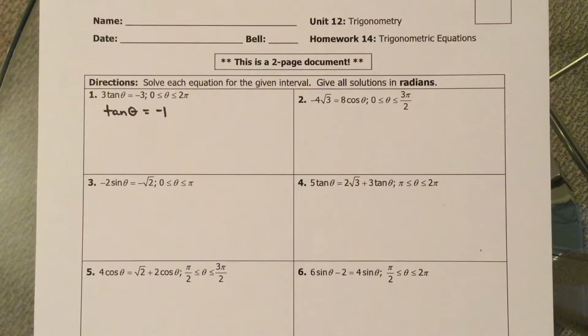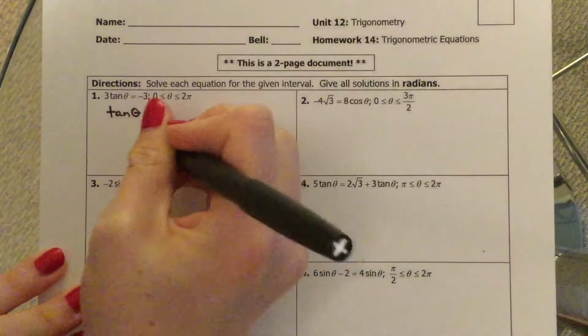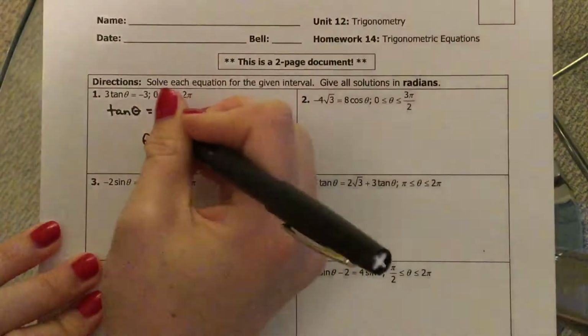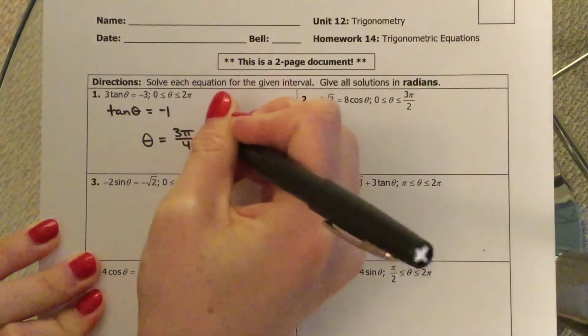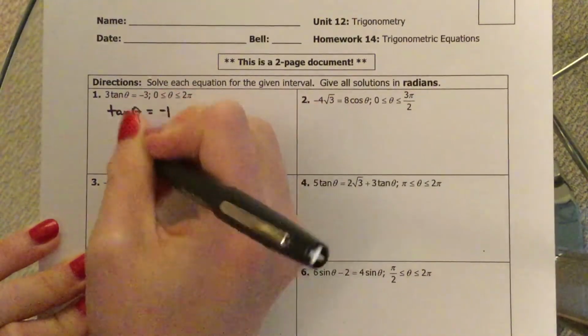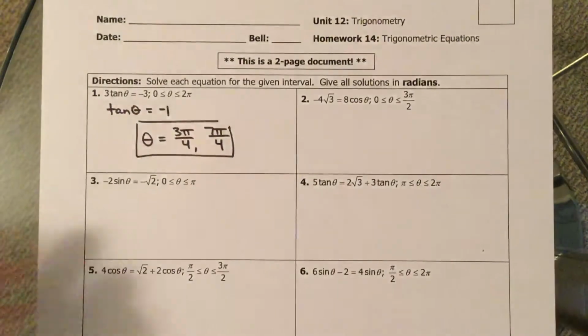Negative is in either the second quadrant or the fourth quadrant. And remember, it ends up being -1 at those pi/4 family members. Because pi/4, it's a positive one, which means if we work our way around, so the second quadrant would be 3 pi/4, and then the fourth quadrant would be 7 pi/4. All right, so that's the more basic version.